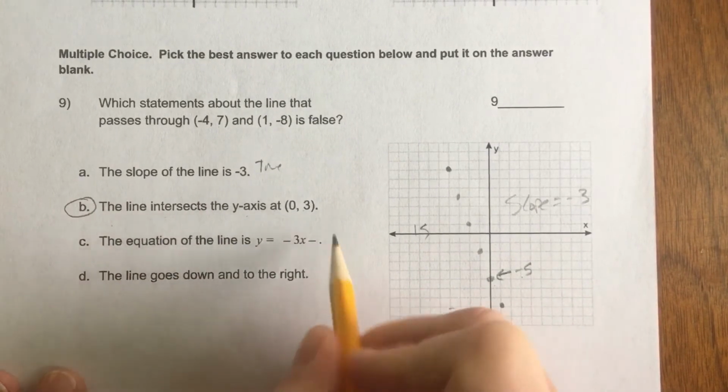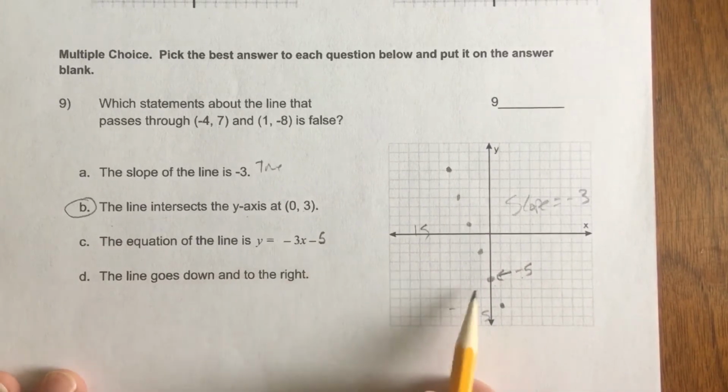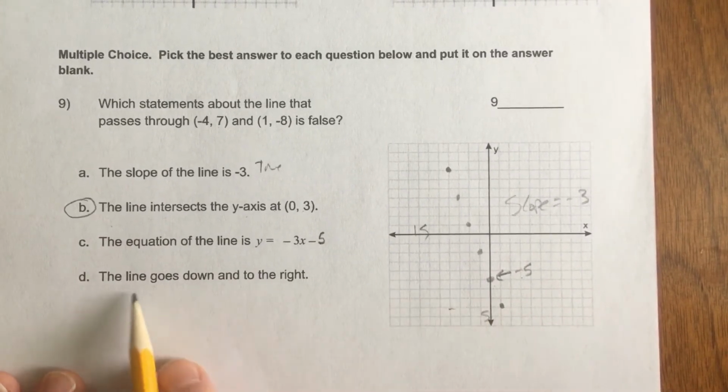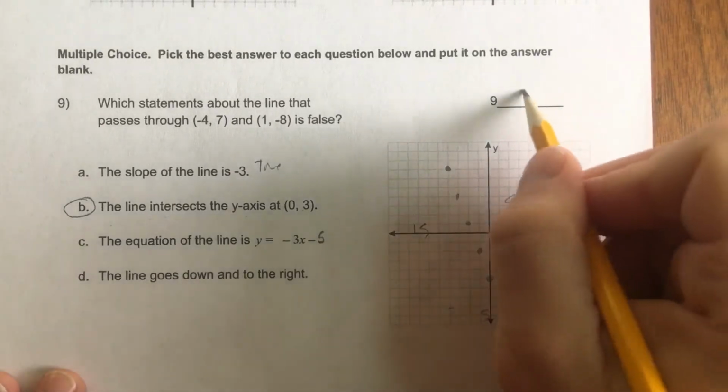The equation of the line is y equal negative 3x minus 5. That's true. The line goes down and to the right. That's true. So B is our choice there. Okay, that's the false one.